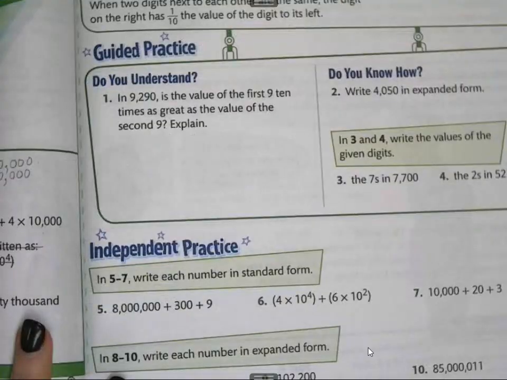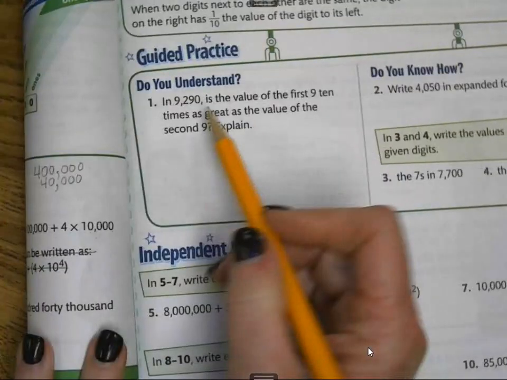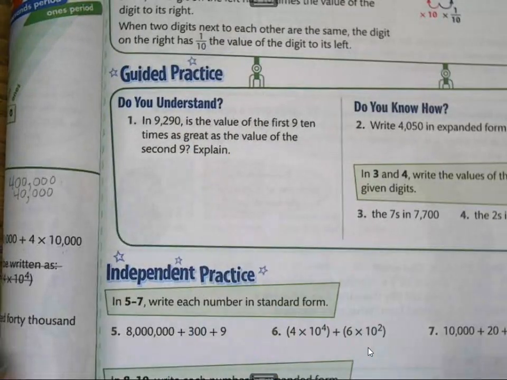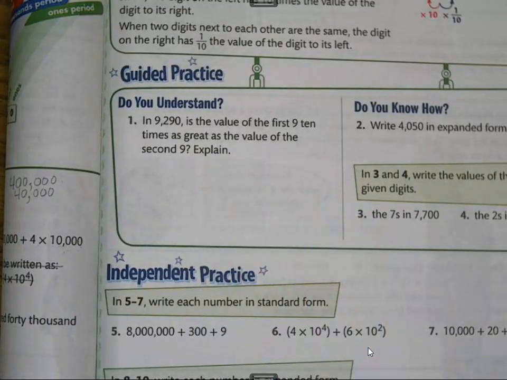So if we look at number 1 on page 11, and again, guys, I'm going to remind you that when I'm going through the book, you're pausing and you're working out the problems in your book too. So when you come to school, the problems that I've worked out are also the problems that you've worked out.